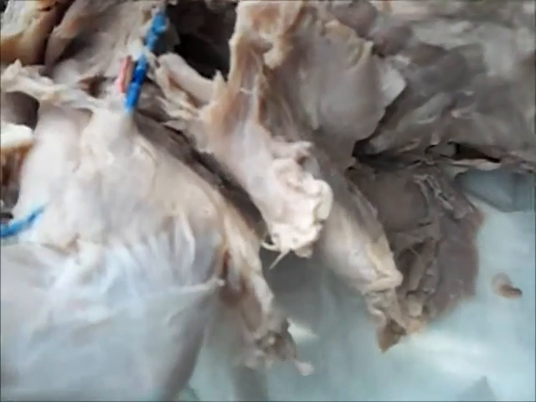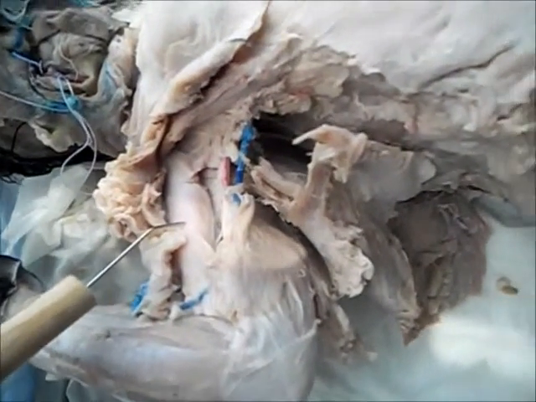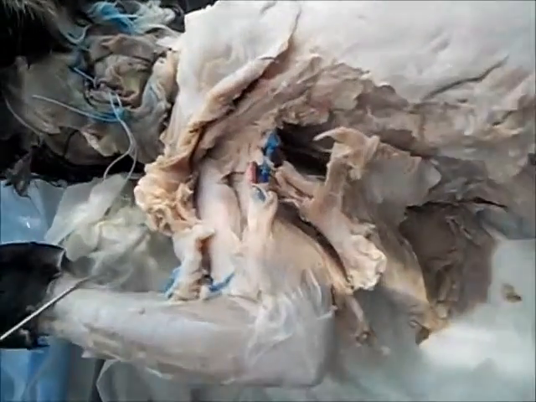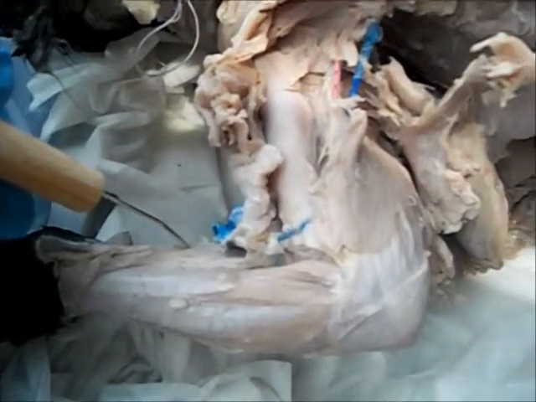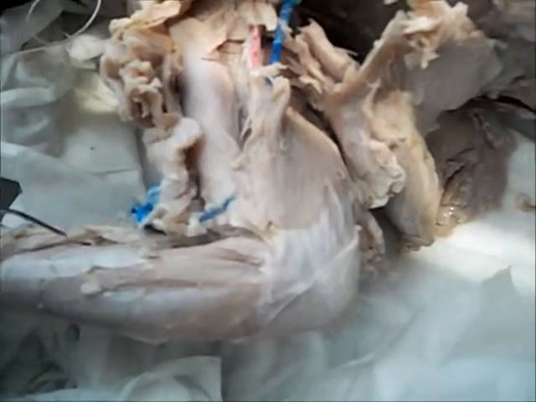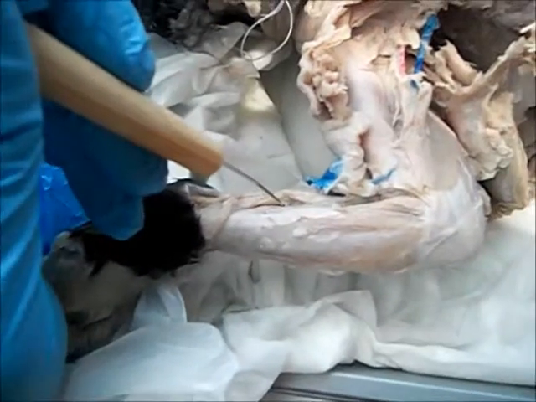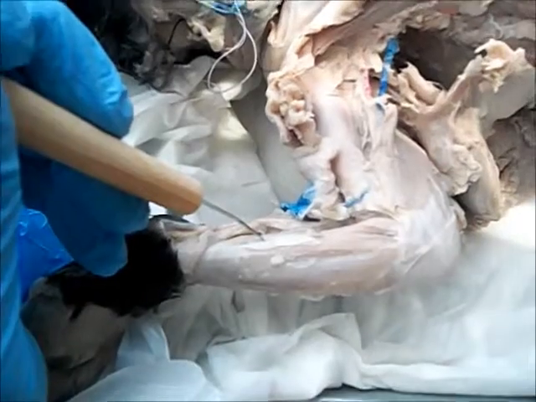So now, this is the biceps brachii in here, and it is for flexing the forelimb. Then we have the brachioradialis, which supinates the forelimb, supinates the paw. Then we have the extensor carpi radialis longus and extensor carpi radialis brevis, which extend the wrist.